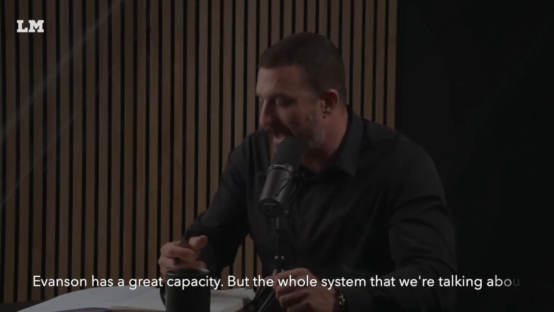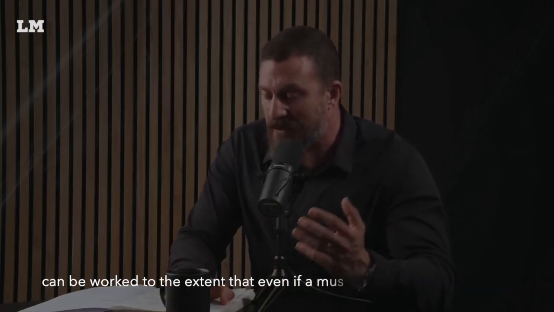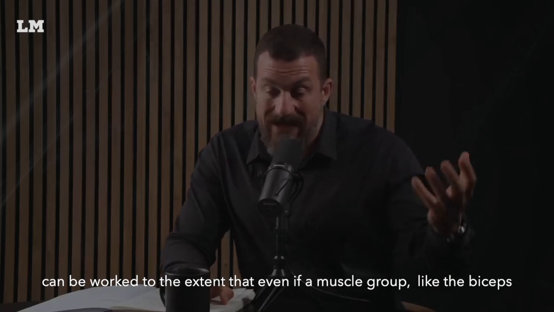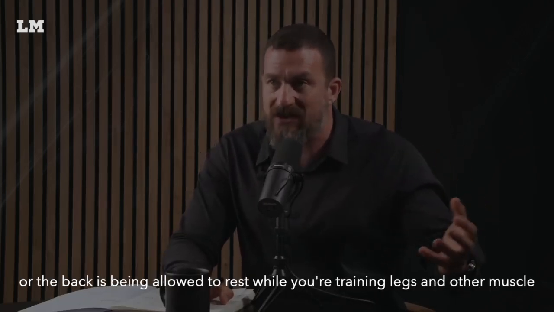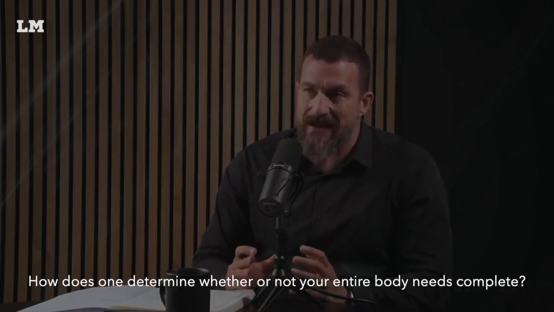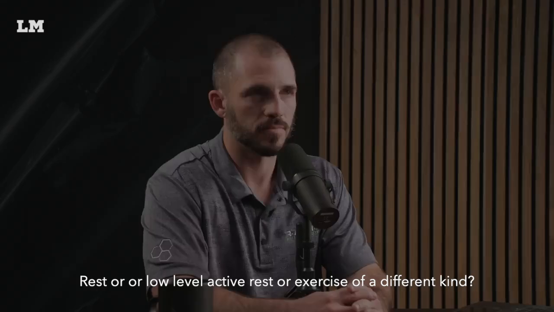It has a great capacity, but the whole system that we're talking about can be worked to the extent that even if a muscle group like the biceps or the back is being allowed to rest while you're training legs and other muscle groups, your whole neuromuscular system needs rest. How does one determine whether or not your entire body needs complete rest or low level active rest or exercise of a different kind? Sure.